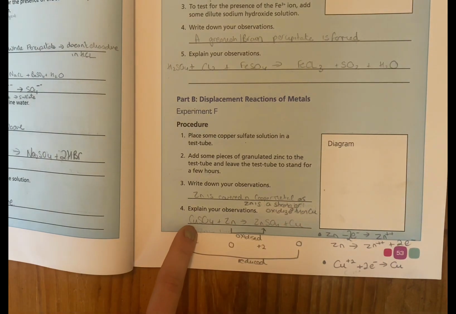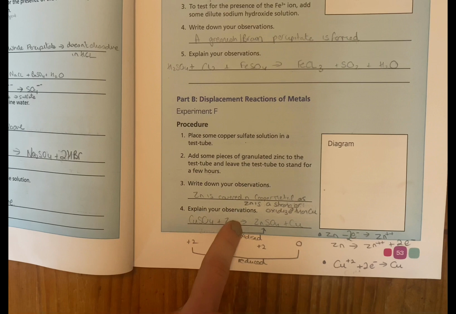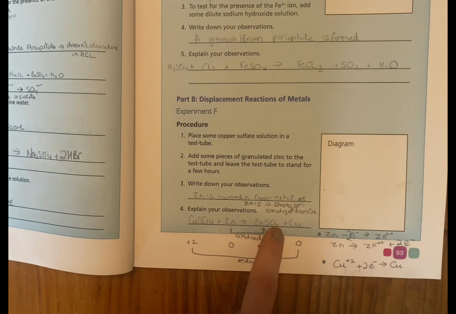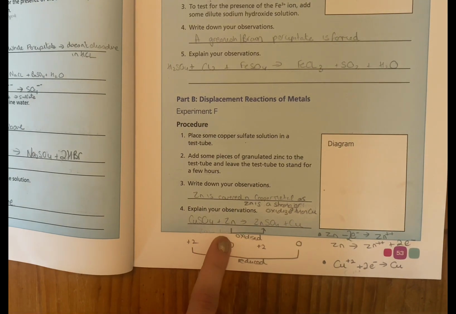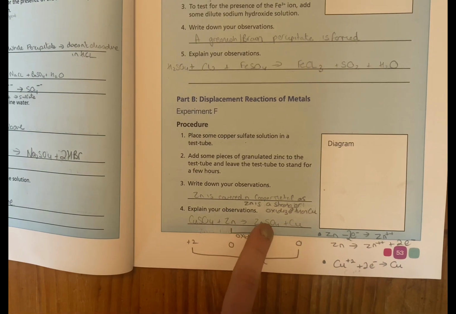So let's look at the oxidation numbers. This is the sulfate ion, which is a -2. That's your complex ion, so you need to learn that -2, which means for a neutral molecule, we need to have a +2 here. So there's your +2. Zinc is on its own. It's going to have an oxidation number of 0. Zinc sulfate, that's -2, so it's going to have an oxidation number of +2 for zinc. Copper on its own is 0. So zinc has changed from 0 to +2. So it's lost electrons. So it's oxidized. Copper has gone from +2 to 0.